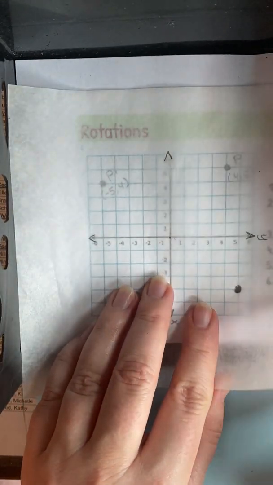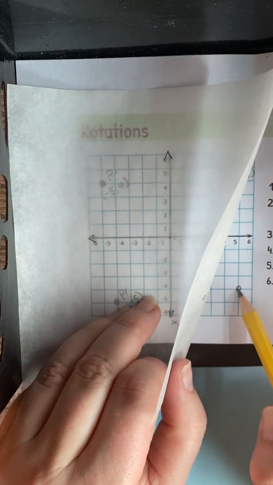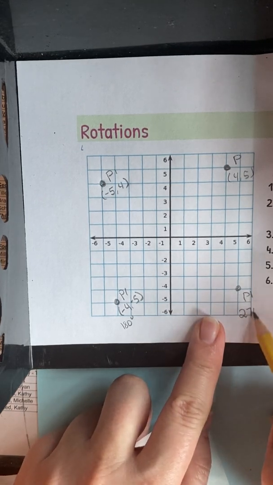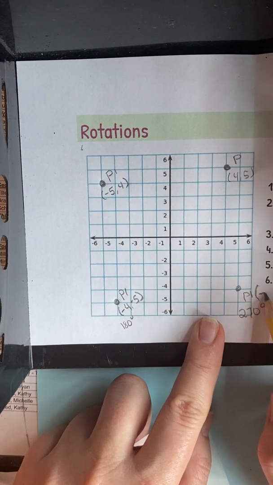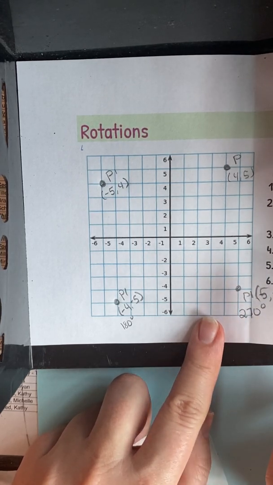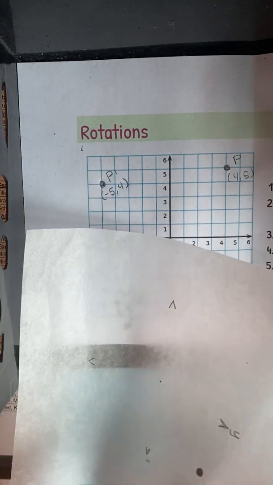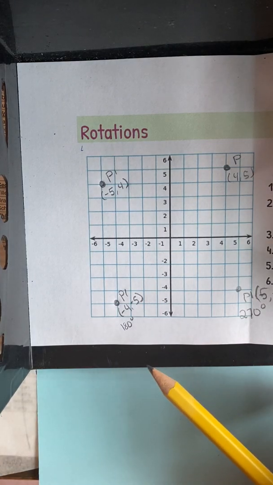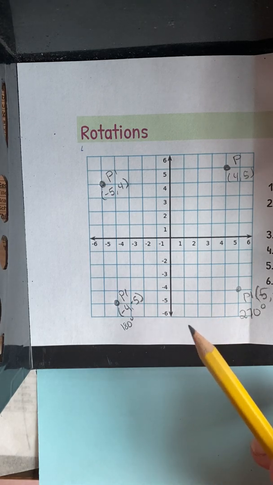Well, where did it land for 270 degrees? Lift up your tracing paper, put your point down. P prime for 270 degrees is now at (5, -4). So I find this very interesting, what happens. All right, so you're going to use your tracing paper, and you're going to do that with the points that you have on yours, 90, 180, and 270-degree rotations. So make sure you use your handouts.